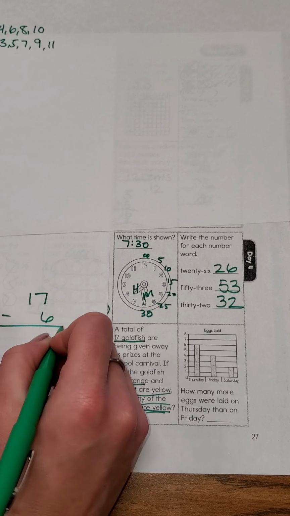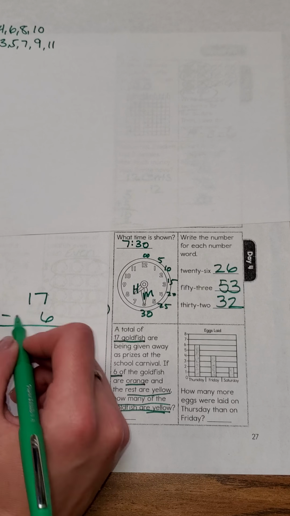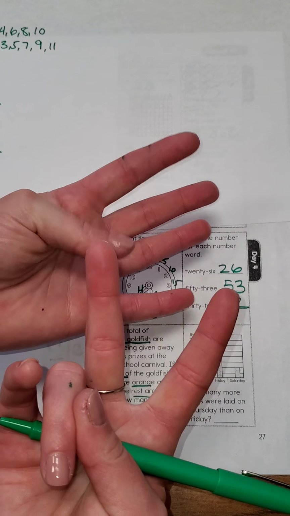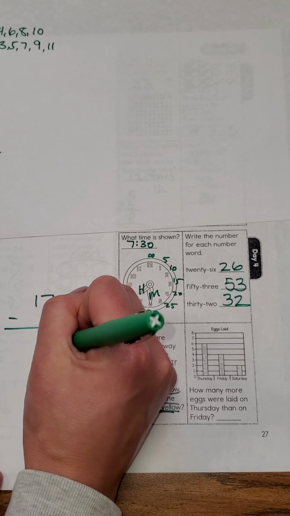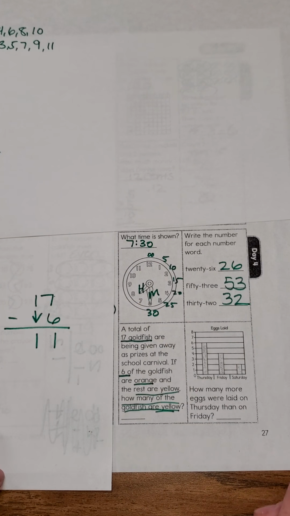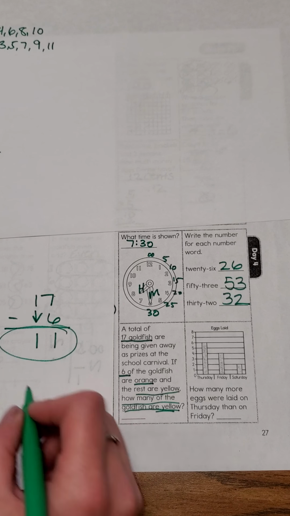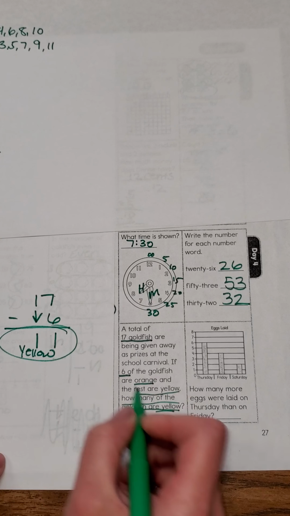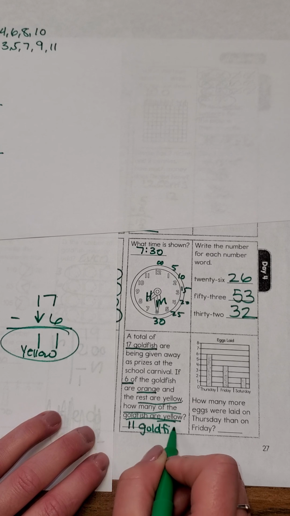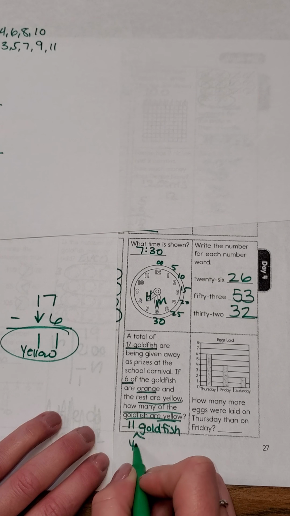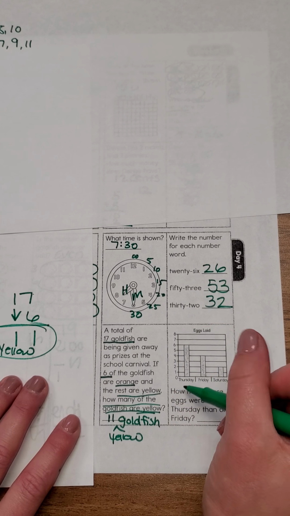So we're going to take the 6 orange out of 17. So 7 minus 6, 7, 1, 2, 3, 4, 5, 6. So we have 1 left over. Bring down my 1. So we have 11. 11 are left, which means 11 are yellow. So 11 yellow goldfish.